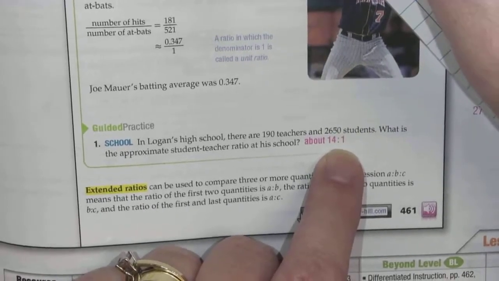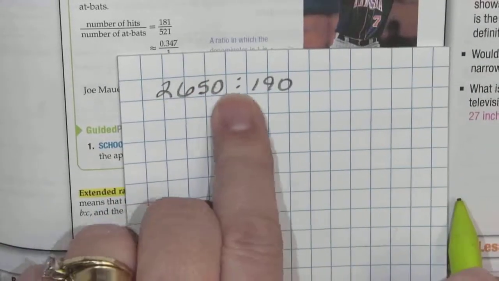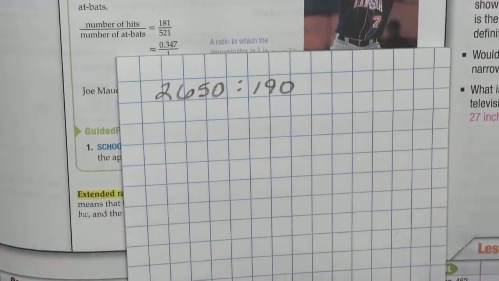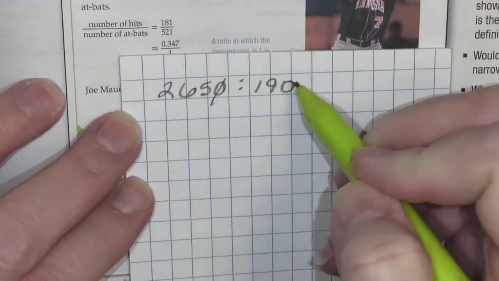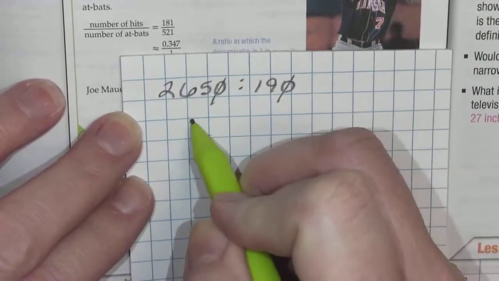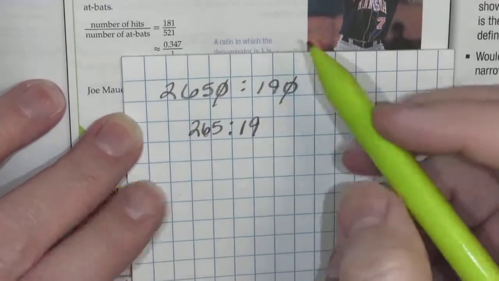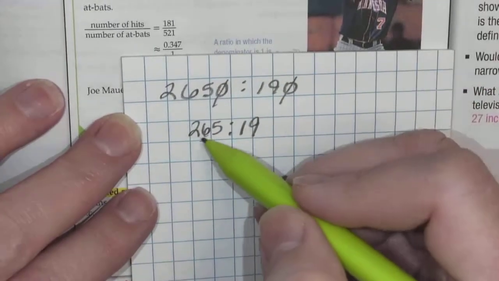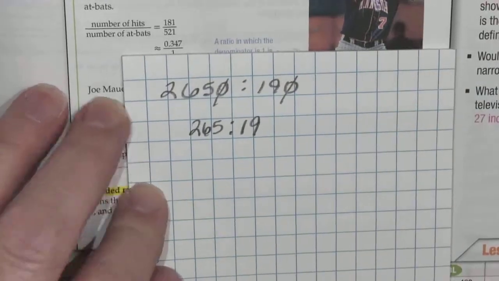Okay, so it is 2,650 to 190. This is the way they set it up, and then divided it. First off, you could cancel those out, and then you could get 265 to 19. And then 19 is prime. I don't think 265 divides by 19, but we would do it anyway. And I've got my calculator.